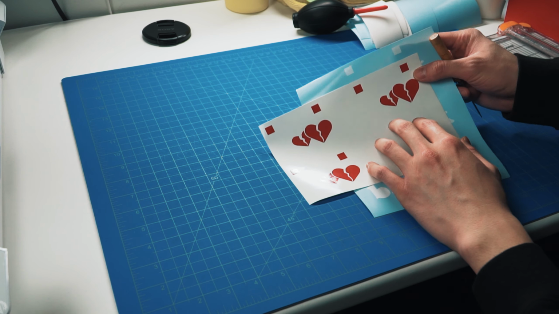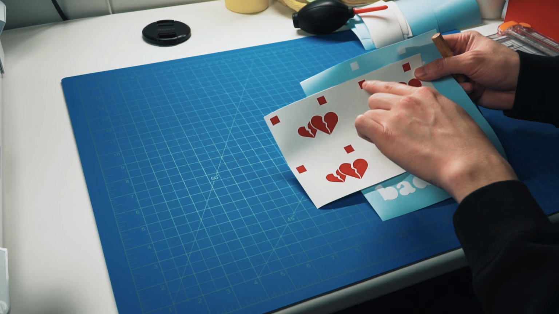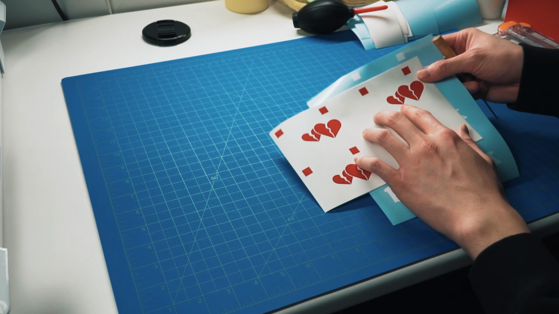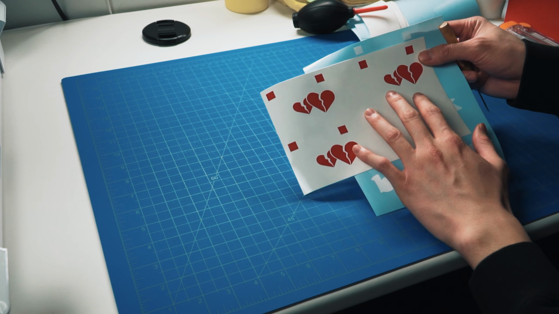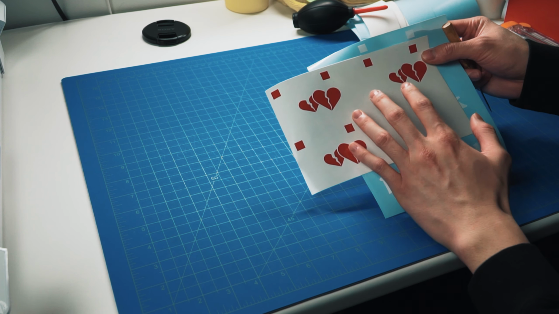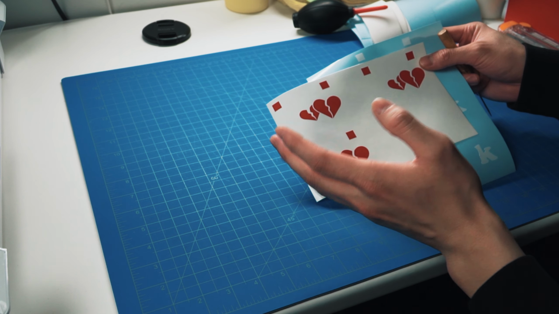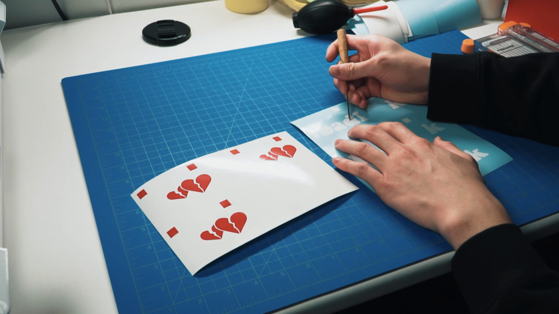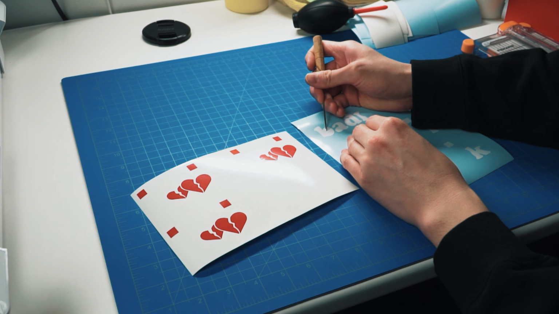So it's important to have these registration marks because you're going to use them to line the heart's registration mark with the text registration mark. And I'm going to show you how to do this too because it's a little tricky, but with practice you'll get the hang of it, and the way to do it is kind of important. Also, we've got to make sure we weed out everything too.